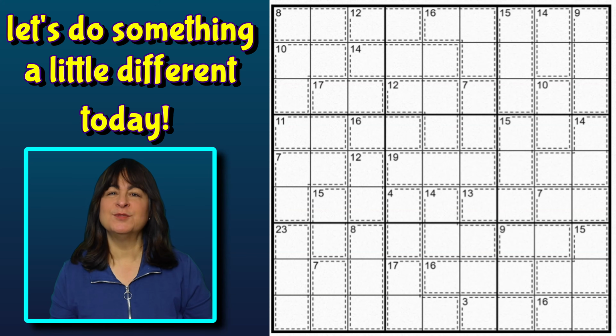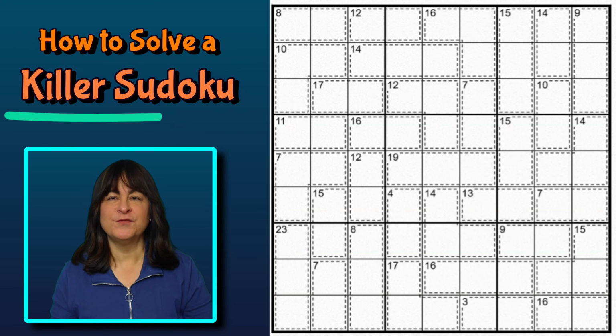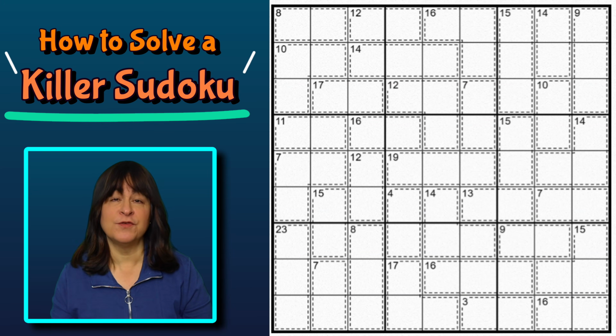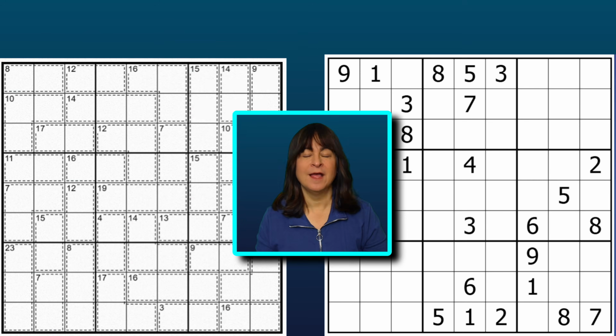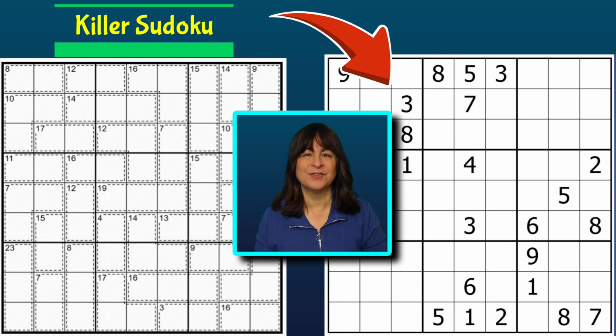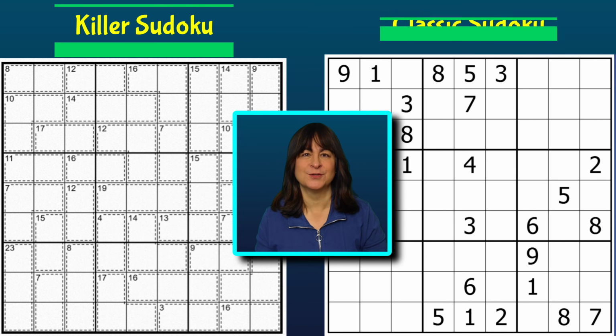Everyone, today I'm doing something a little different. This video is about how to solve a Killer Sudoku puzzle, which is a variant of the Classic Sudoku puzzle I typically do on this channel. On the left here you can see a Killer Sudoku puzzle, and on the right is a Classic Sudoku puzzle.